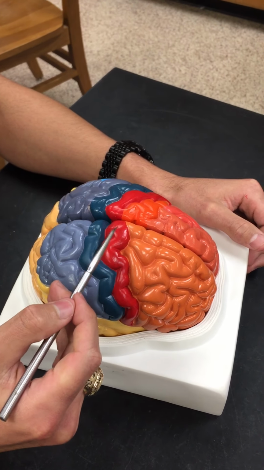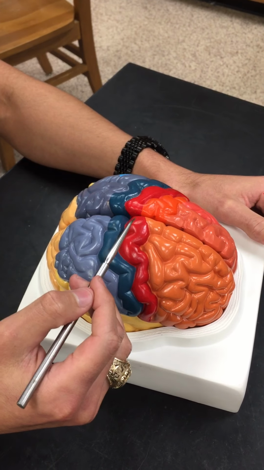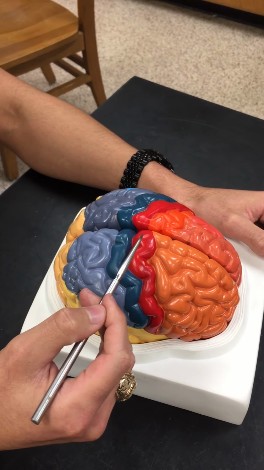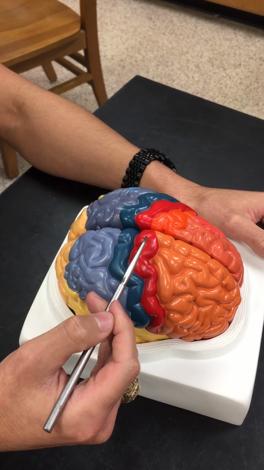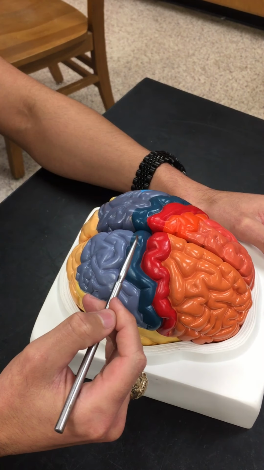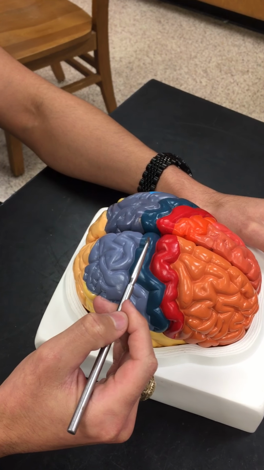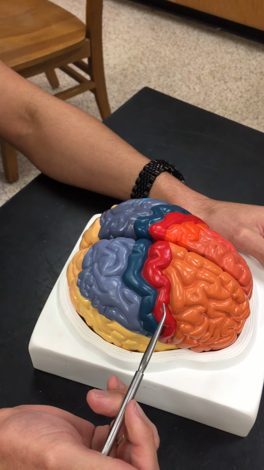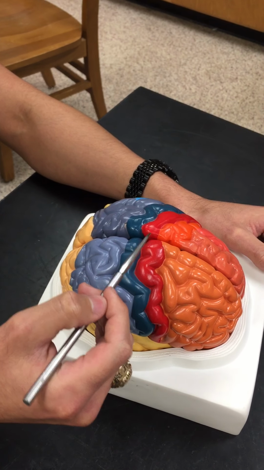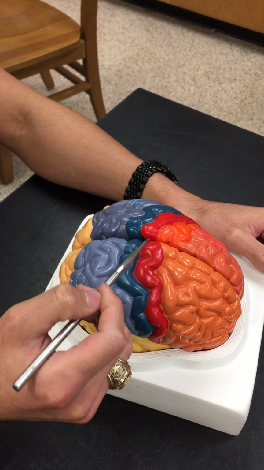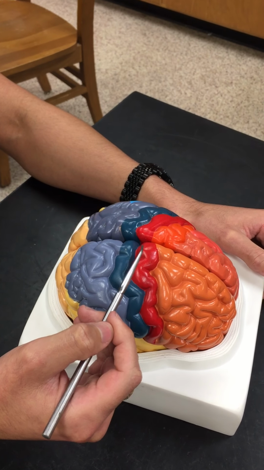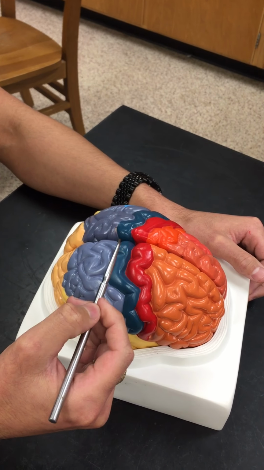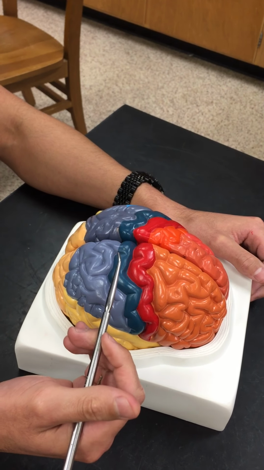And so let's talk about this right here. So this is the pre-central gyri. And this one here is the post-central gyri. So pre-central gyri, post-central gyri. Okay. So the pre-central gyri is for primary motor, so the primary motor cortex. And the post-central gyri is the primary somatosensory cortex.